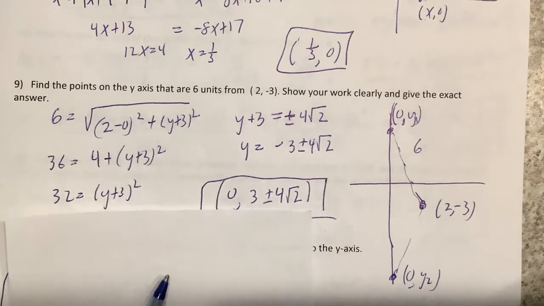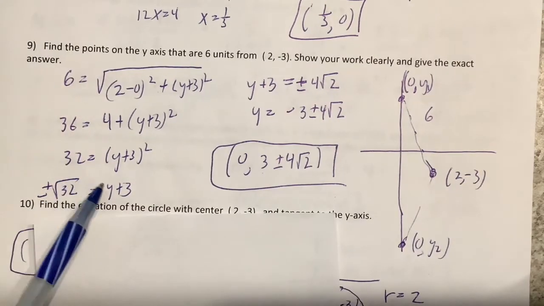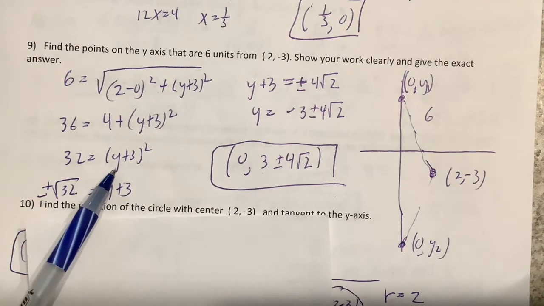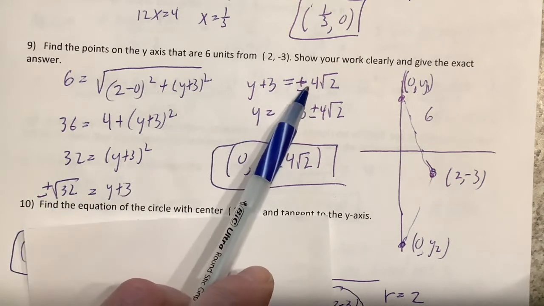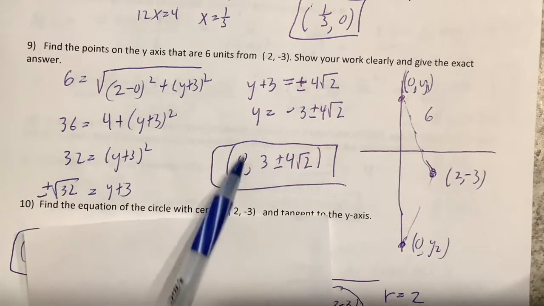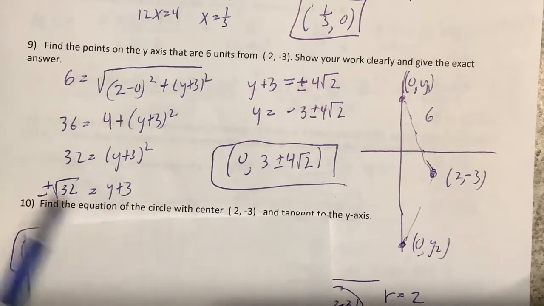6. Square both sides. Now what I did here, I got down to here and I did not multiply this out. Instead, I just took the square root of both sides. Square root of 32 is 16 times 2, right? So it becomes a 4. And when you solve for y, you get this. So there's actually 2 points.